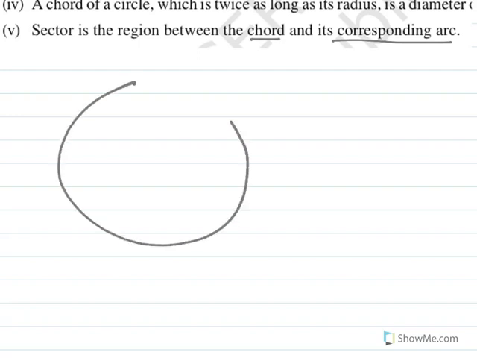Sector is a region between a chord and its corresponding arc. So let's draw this region. So I have a circle, there is a chord, so here is the chord, and this is the arc. Now what is this region called?